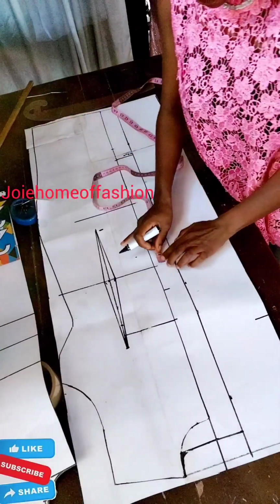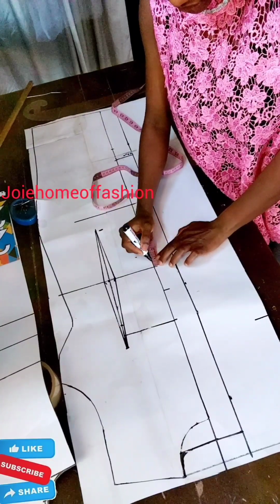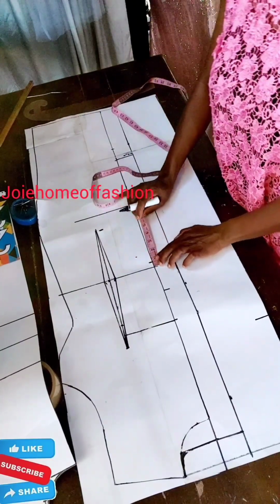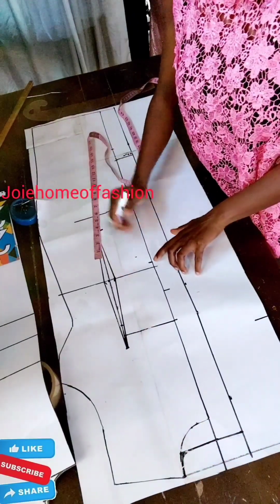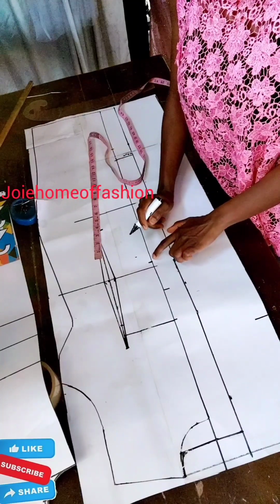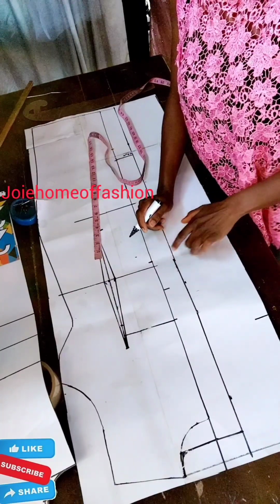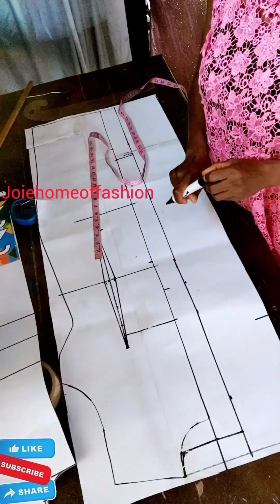You mark ½ inch downwards from the waistline. Mark ½ inch downwards from the waistline. Now, this ½ inch downwards is going to be coming from the main dress, not from the zipper.